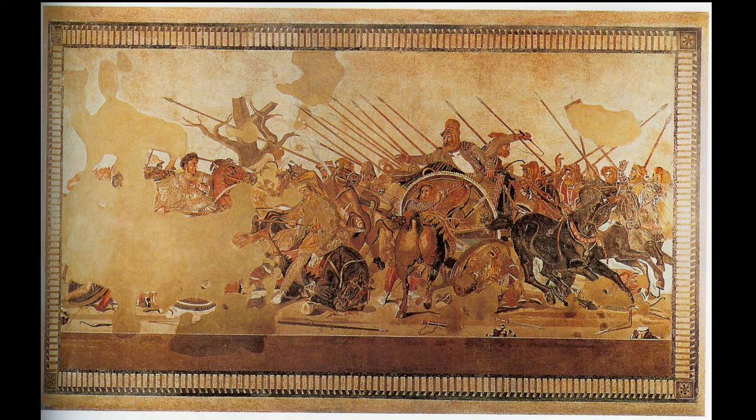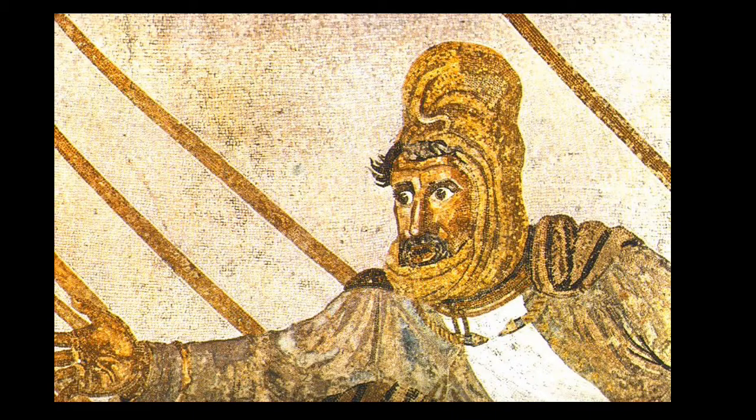and it holds, frequently, something that represents the sport that was played. But it comes from this moment. And here's Darius reaching out with his hands, and we see his Persian headdress and his eyes wide open because he's frightened that his men are being killed by Alexander, who charges in.